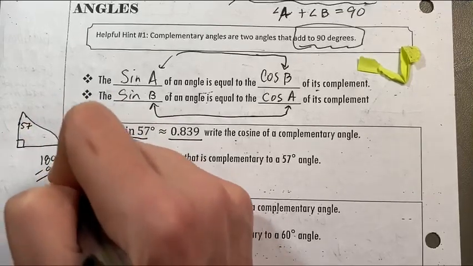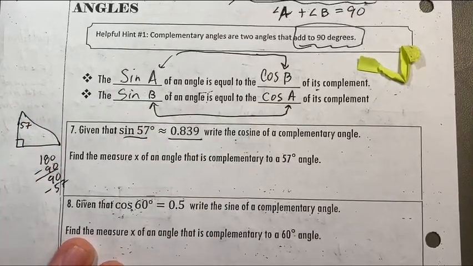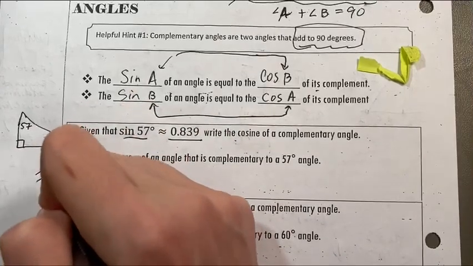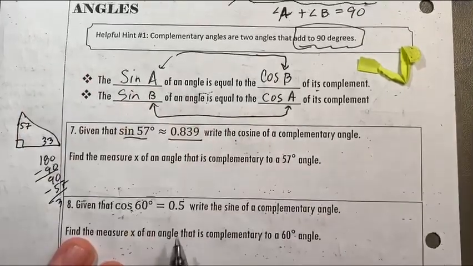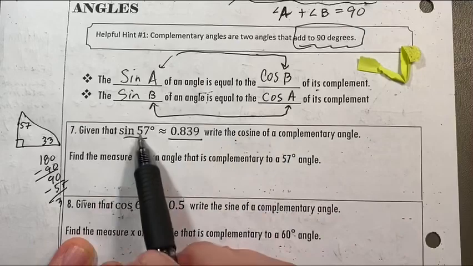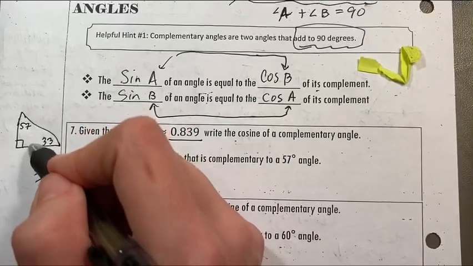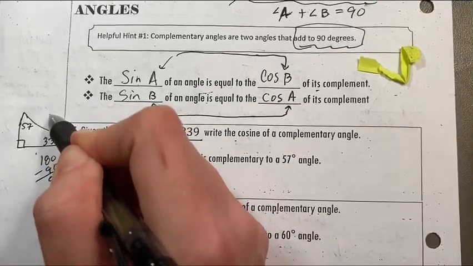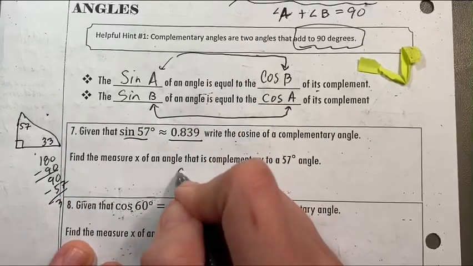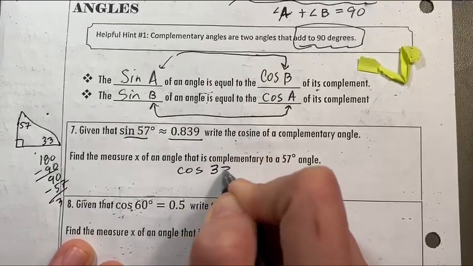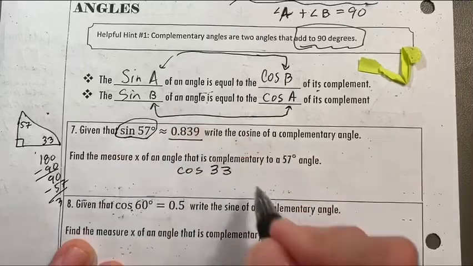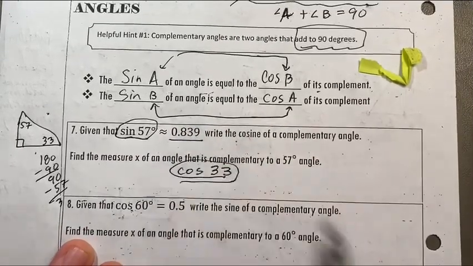And then we subtract 57, and we get 33. So we know this angle has to be 33. 57 would be this opposite side over hypotenuse, so that would be the same as the cosine of 33. The cosine of 33 should give you the same thing.